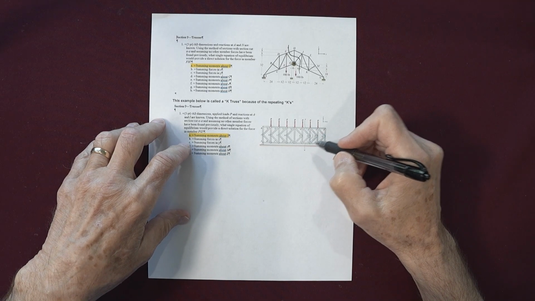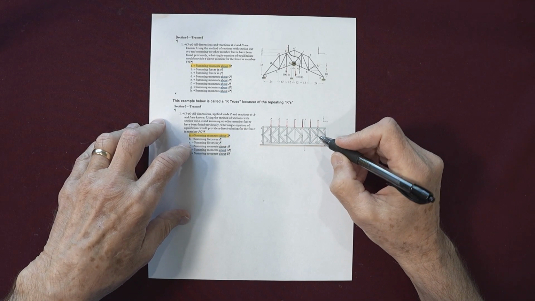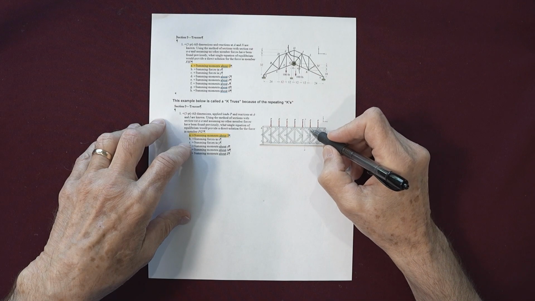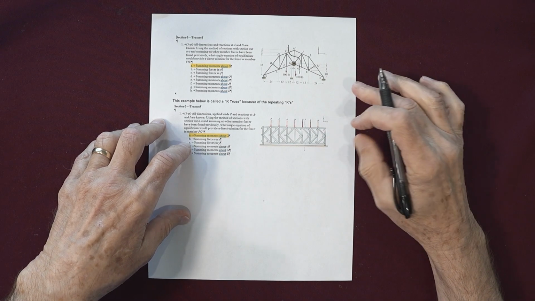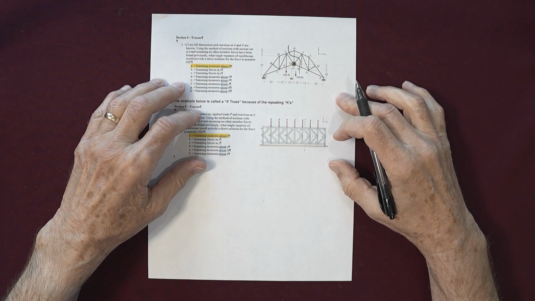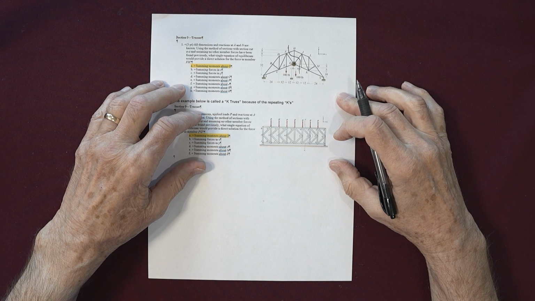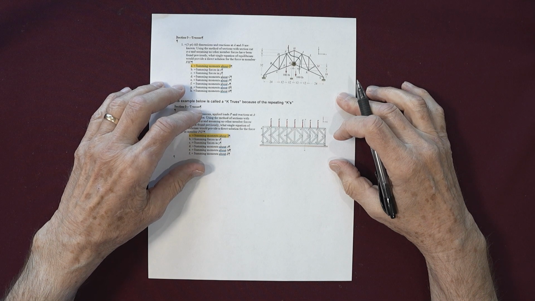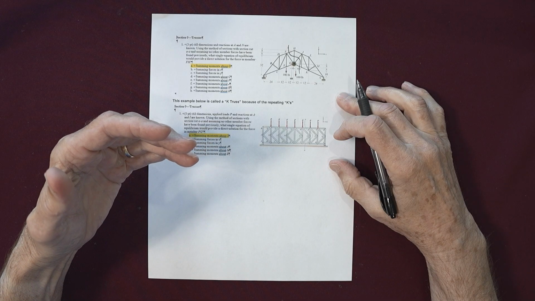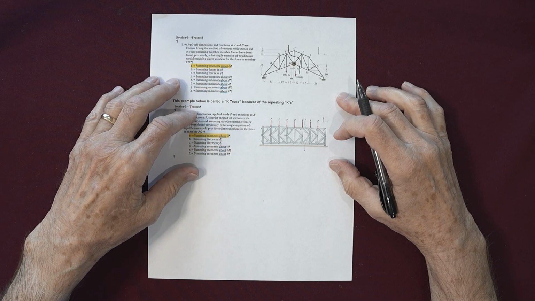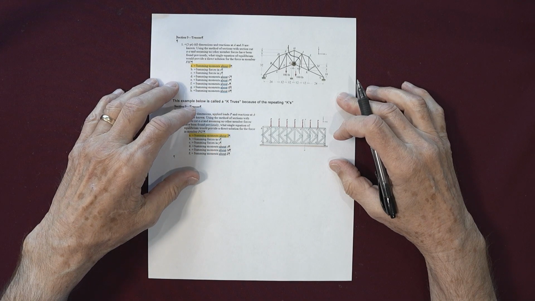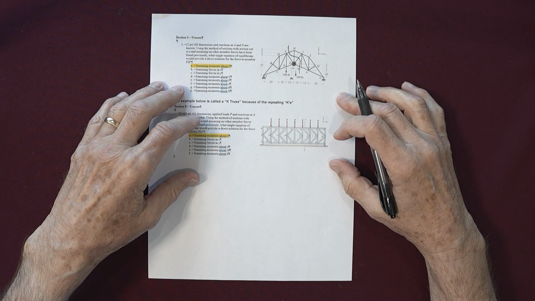Finally, this is a similar problem. This is called a K-Truss, because all of these members are like repeating Ks. And something you're noticing here, we haven't talked about in our truss analysis, is that some trusses have too many members to analyze, and we just simply run out of equations that we can write.